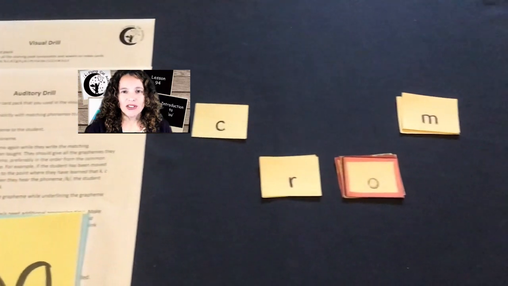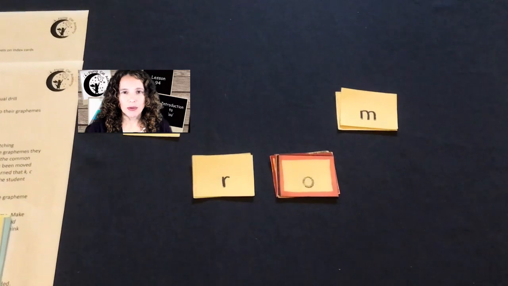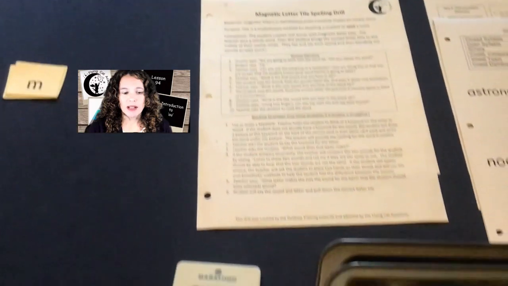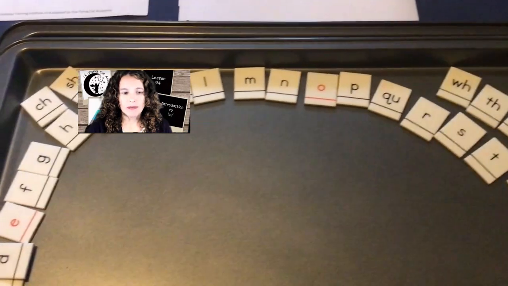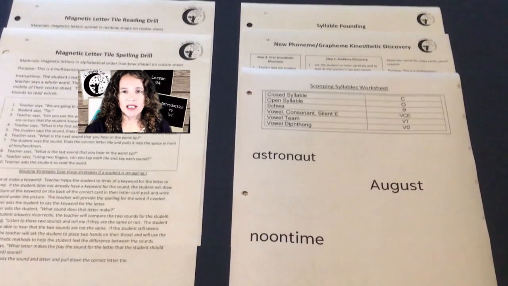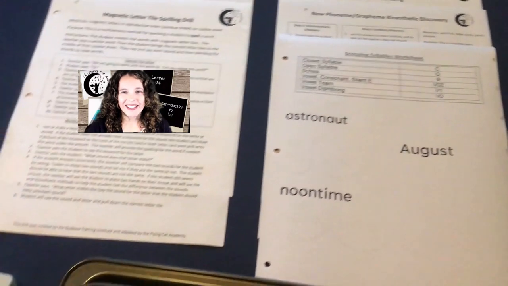For the blending drill, you'll have to have this one set up on the table, although if you don't, I will provide it in the video as well. Magnetic letter tile drill instructions for reading and spelling, plus the cookie sheet with the letters spread in a rainbow shape are needed. Then you'll have the syllable pounding instruction sheet, the new phoneme grapheme kinesthetic discovery sheet, and the sheets for the lesson. In addition, we'll have two sorts.